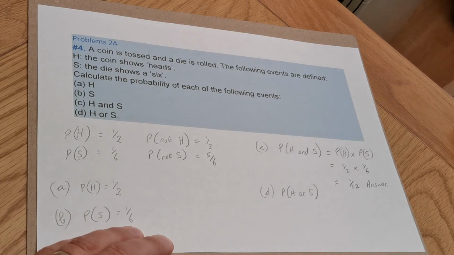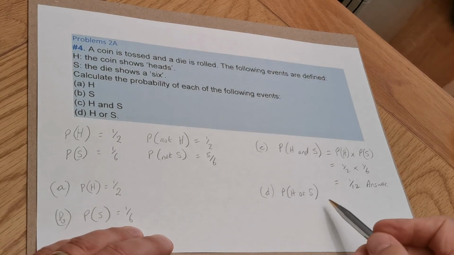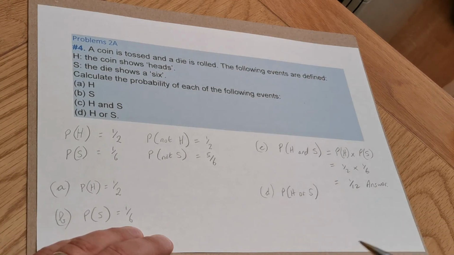Well, actually it is. When we toss a coin and roll a die, it could happen that we get both a head and a 6. So these events are not mutually exclusive. So our instinct of applying the simple addition rule is not okay in this case. We can't do that. So we'll have to think of an alternative way to do this.